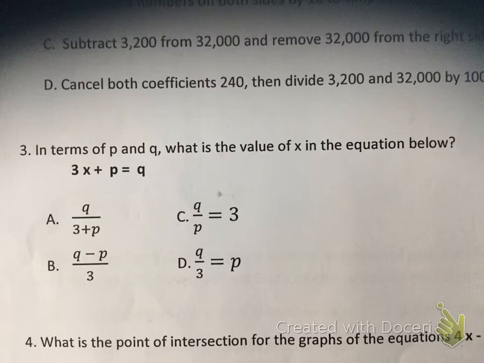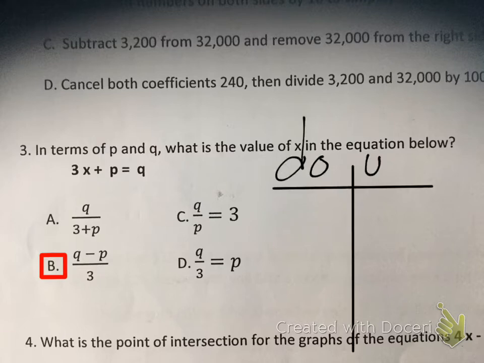Alright, question 3. In terms of P and Q, what is the value of x in the equation below? And the equation is 3x plus P equals Q. The first thing you'd want to make, it's choice B, the first thing you'd want to make is a do-undo table, and you would focus your do-undo table on the letter x, because that's the value that you are trying to solve for. So if you look at the first thing happening to x, it's being multiplied by 3. And then the second thing that you're doing to x is you're adding P to it.